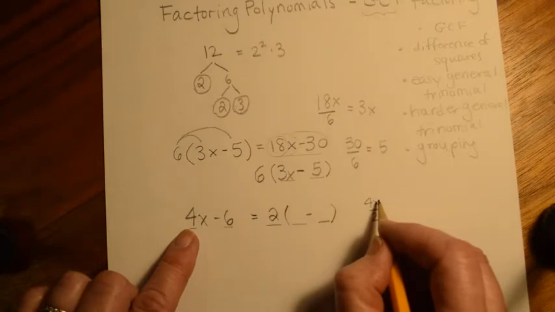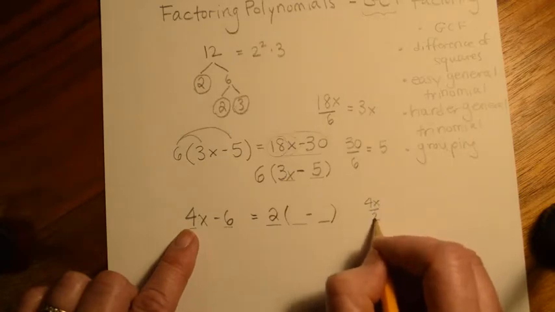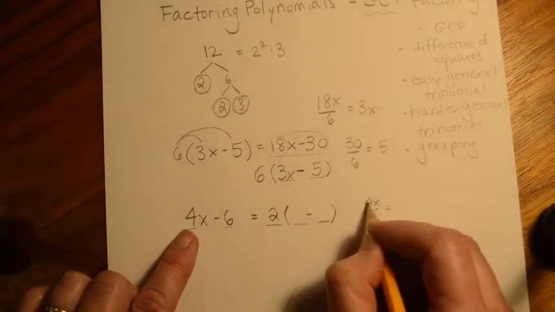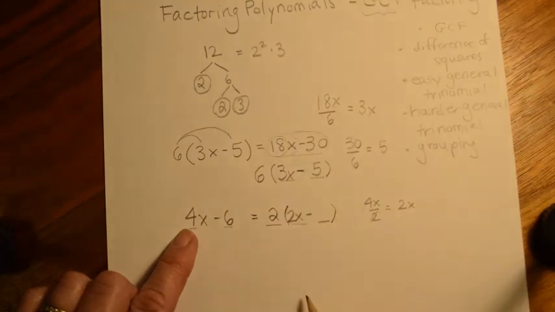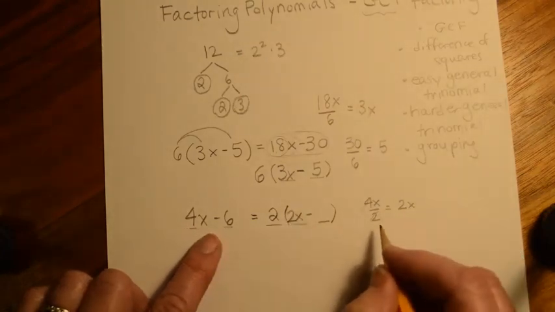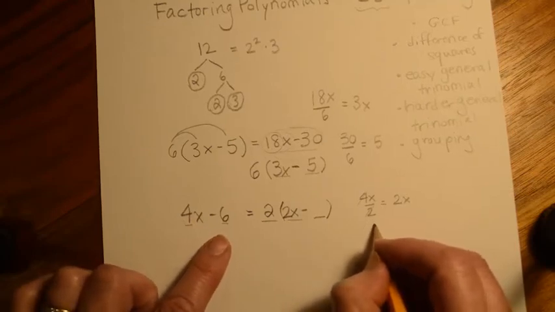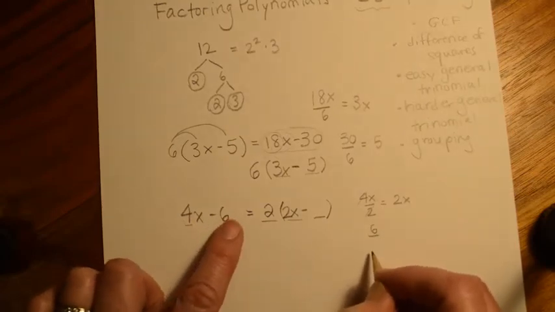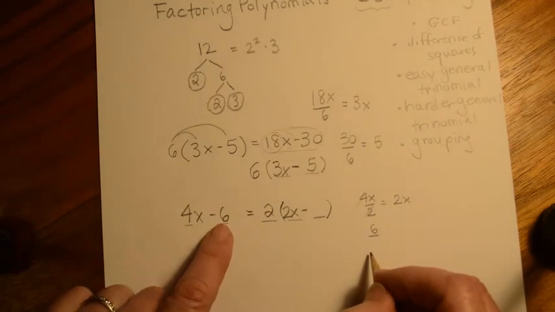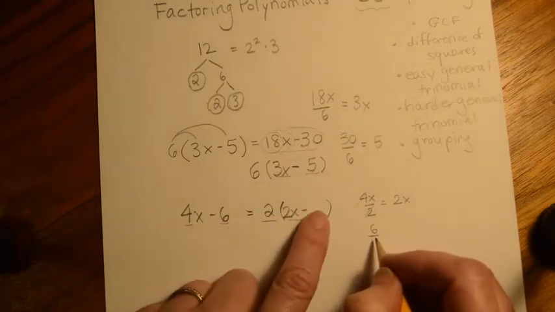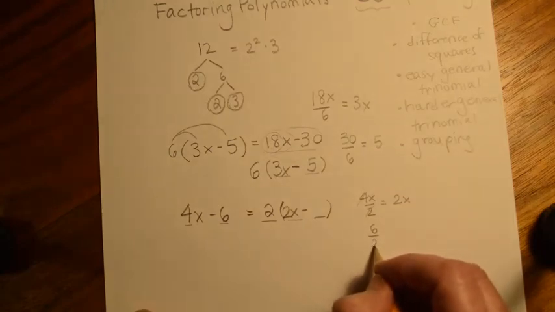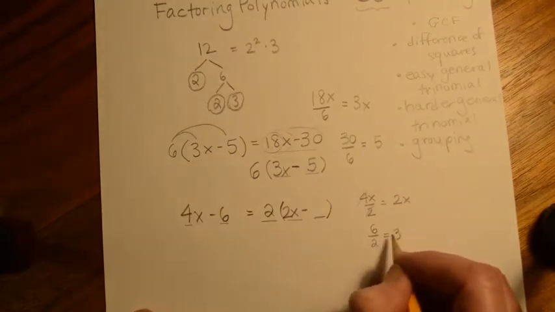In other words, let's work backwards. 4x divided by 2 is going to give us what we need. When we cancel this, we're going to get a 2x. So this must have been a 2x. And then we'll do the same thing for the 6. We'll say, if we multiplied through and we got a 6, and we multiplied through by 2, in order to figure out what we're multiplying by, we have to do 6 divided by 2. And we're going to get 3.